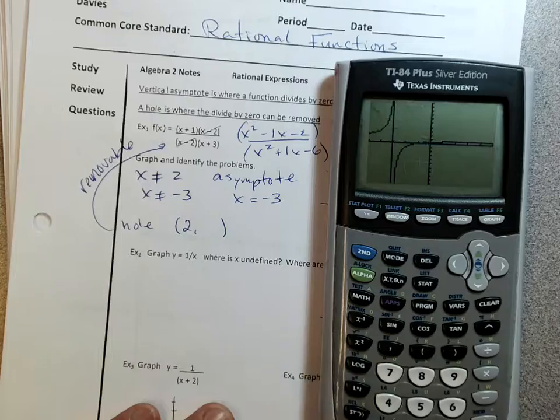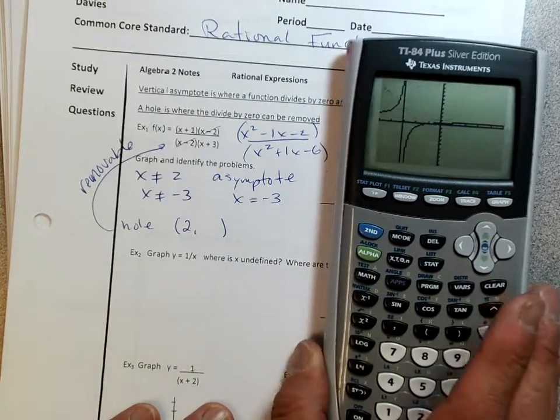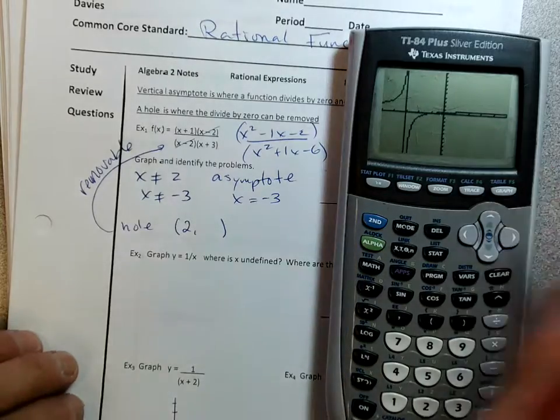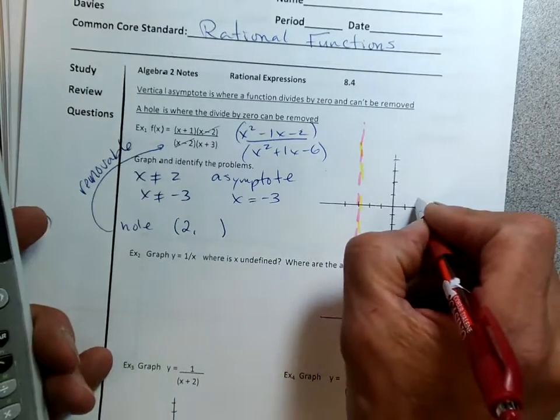Okay, and there's my asymptote, -3. That makes sense. So I know also at 2, it looks like 2 something. I'm going to put my hole.